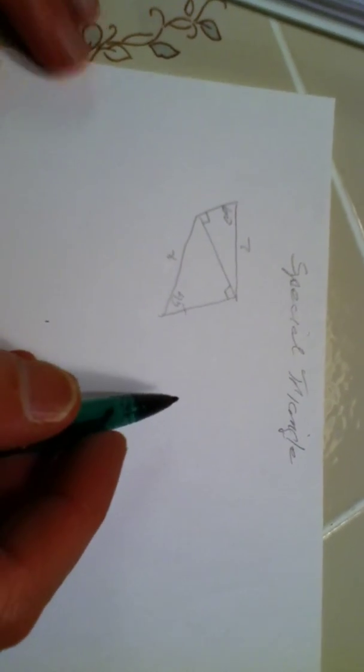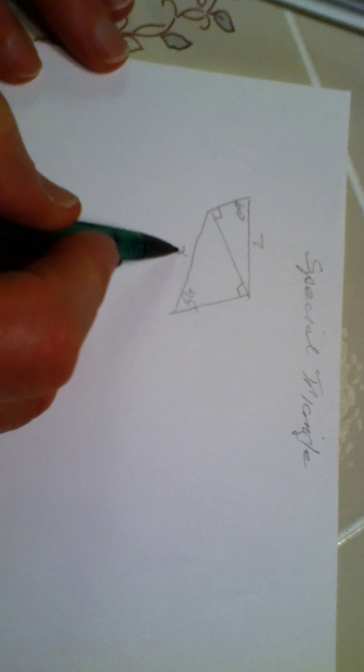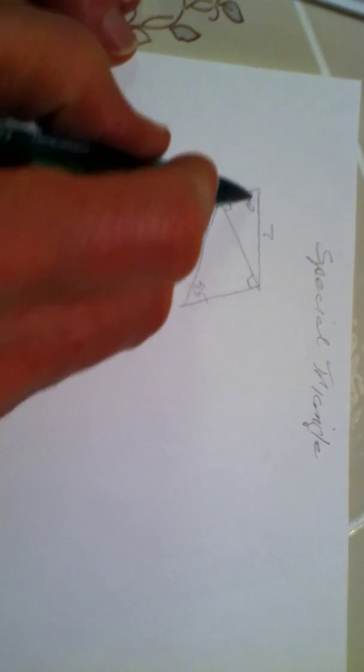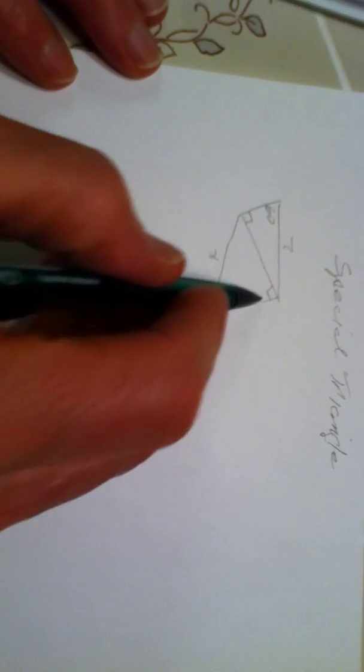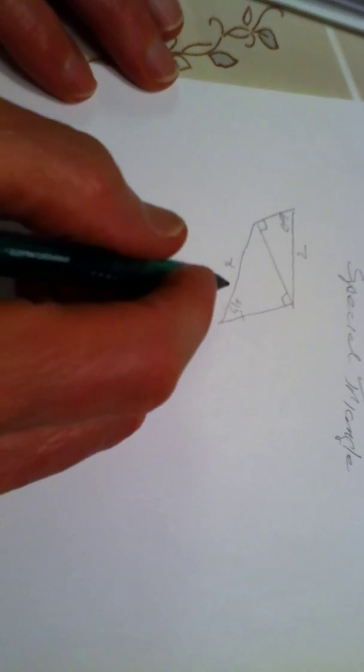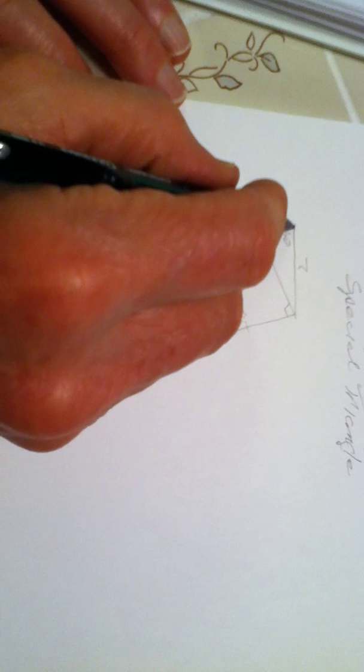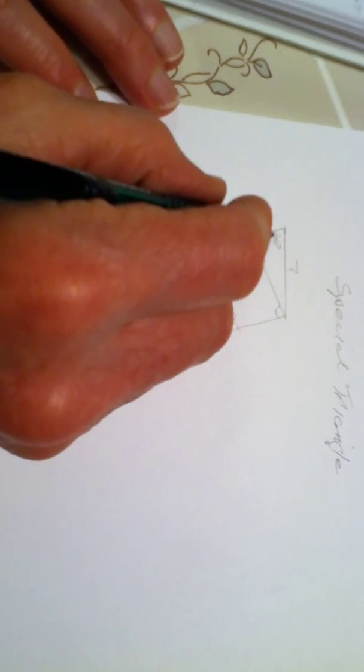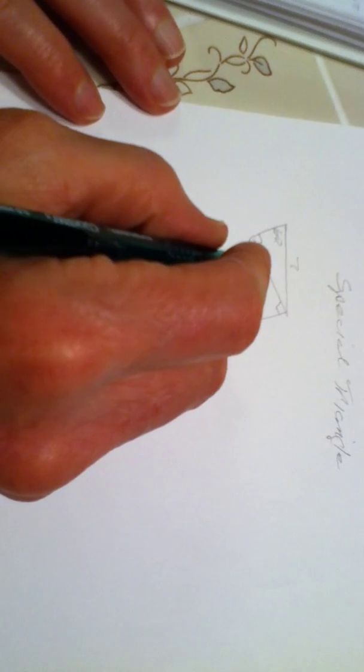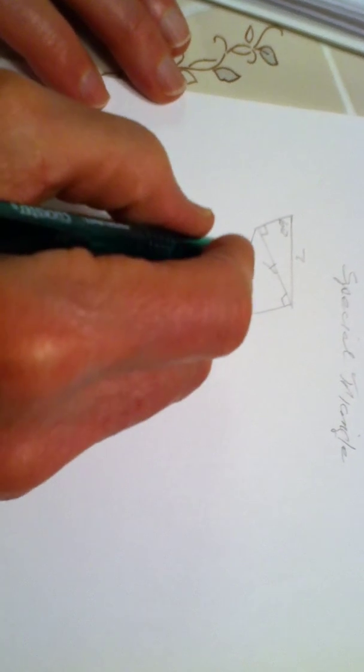Do special triangles. First thing we note is that we're trying to find x over here, and this is a 30-60-90 triangle, and this right here is a 45-45-90. So with the information we have, if we know the hypotenuse, then given this angle, we can find this side right here, and once we find that side, then we can find that one. So what trig function gives us this?